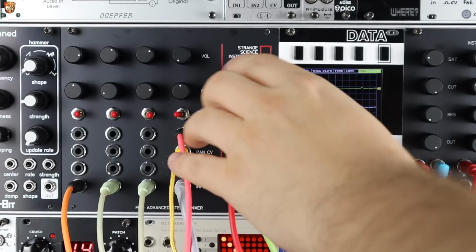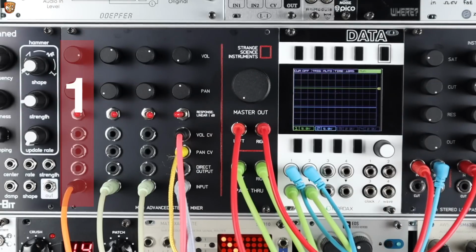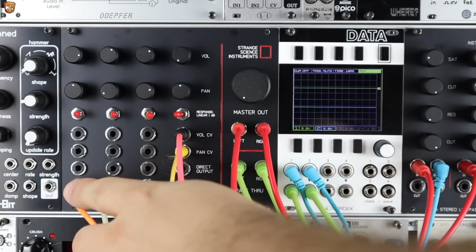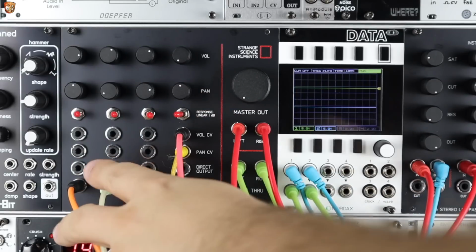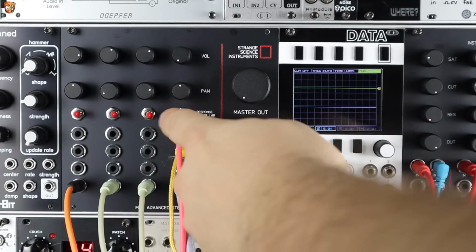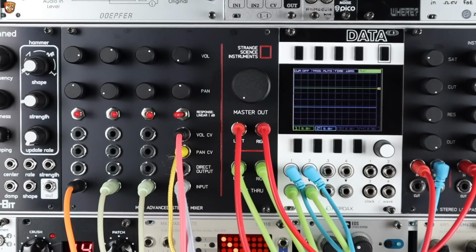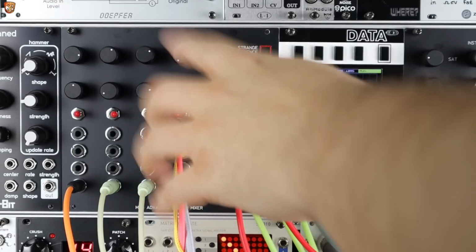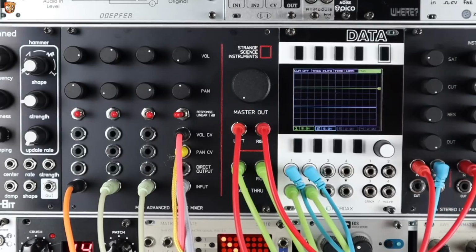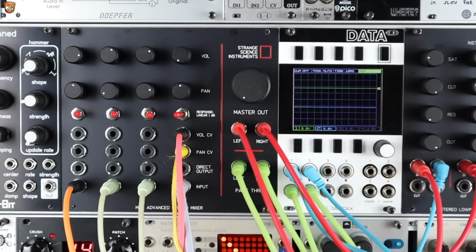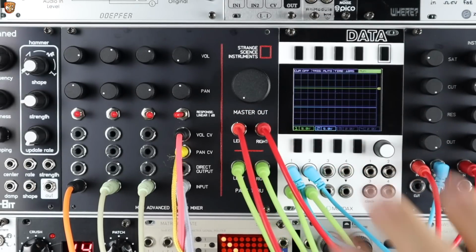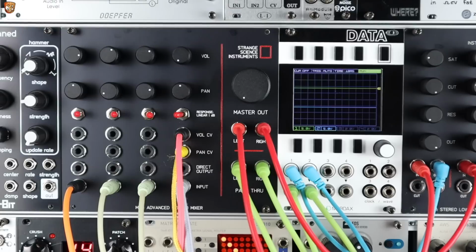Turning this down, we simply have 4 channels. Input, direct output, which removes it from the mix, a pan CV, a volume CV, a switch that changes a linear or more dB relative scaling for the volume. That changes the CV response and the response of that volume knob. And then a pan knob, a volume, master volume, stereo out, a pass through, which I have some hi-hats playing through currently. And my output is going through this lovely Strange Science Instruments stereo filter.